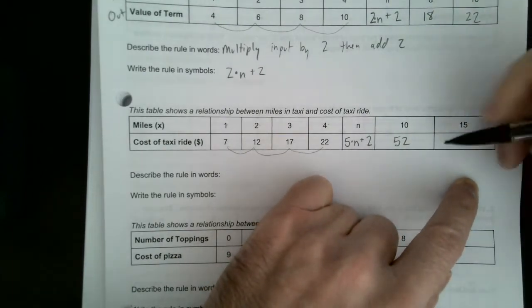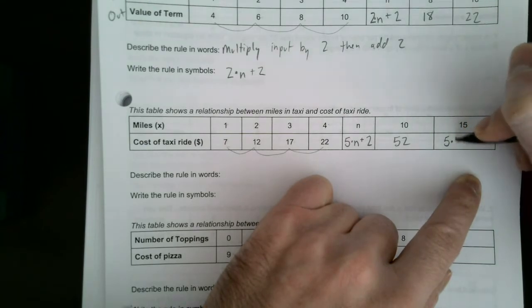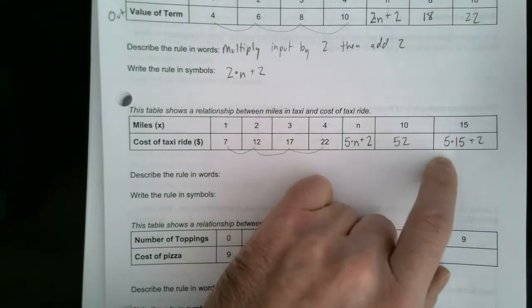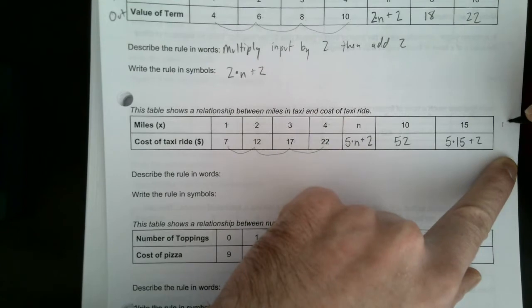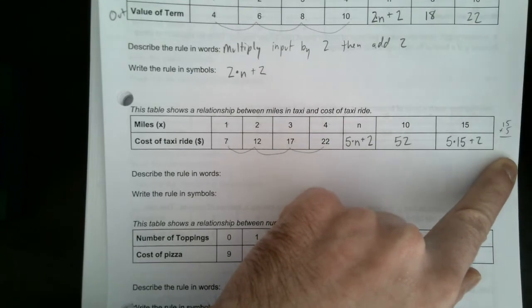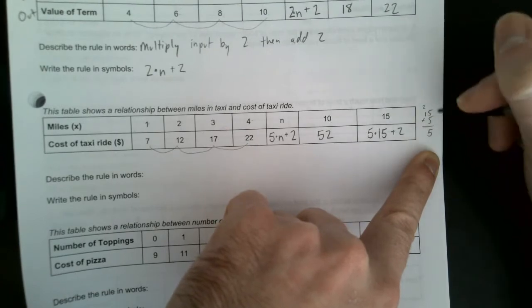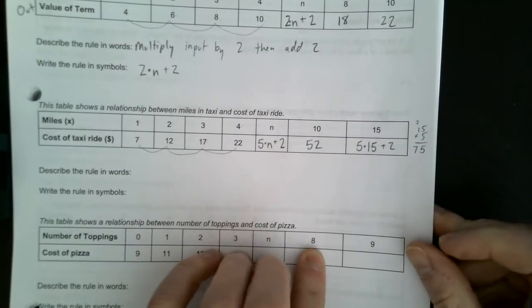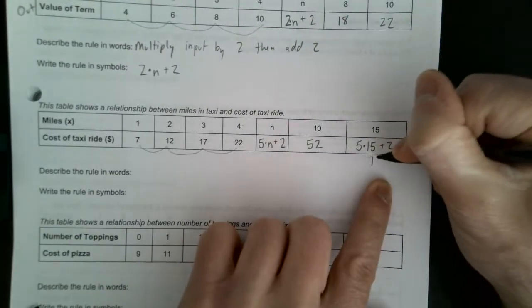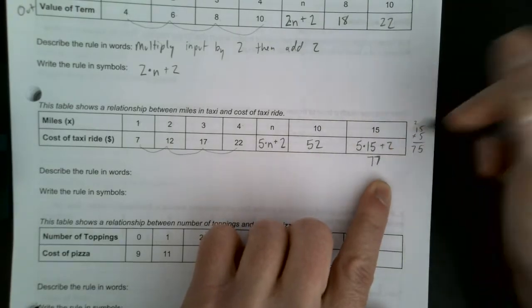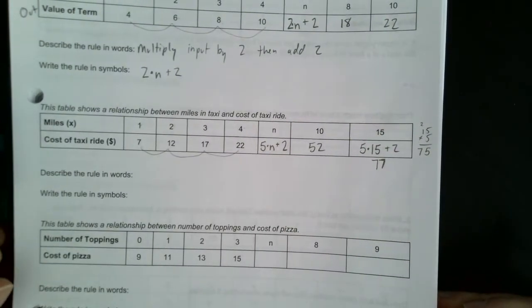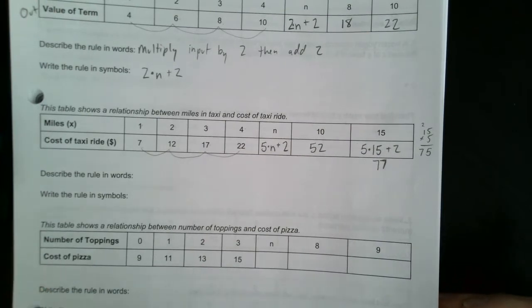And then 5 times, I'm just going to write this one down. 5 times 15 plus 2. Well, 5 times 15, do it off to the side here real quick. It's going to be 75. Plus 2 is 77. So this would be 77 for 15 miles. That's quite expensive. But another thing I want you to notice is this.